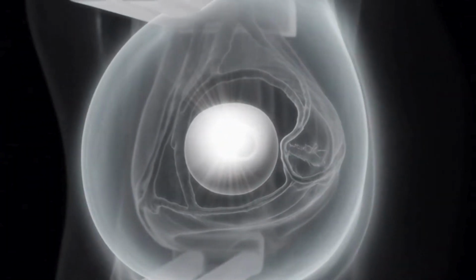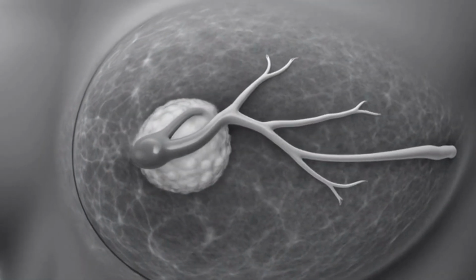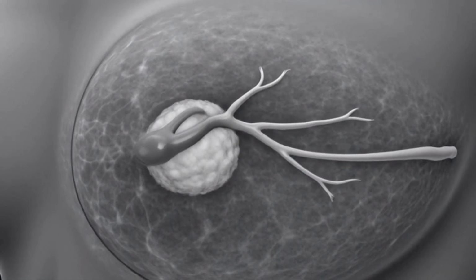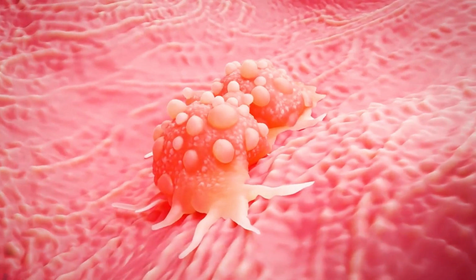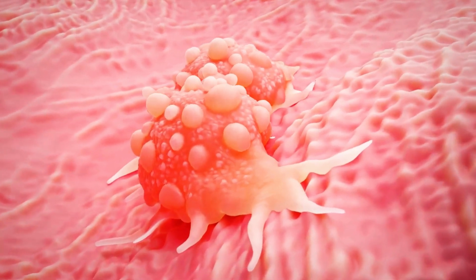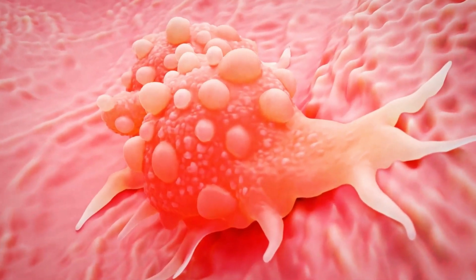One of the earliest detectable signs is a firm lump within the breast tissue. Unlike normal, soft, fatty tissue, a tumor often feels harder and less mobile. As a tumor grows, it may pull on connective tissue attached to the skin. This can cause dimpling or a slight indentation on the surface of the breast.